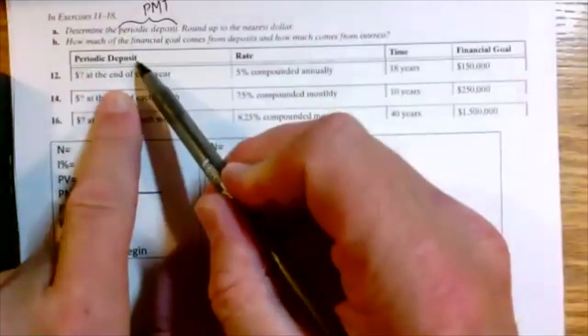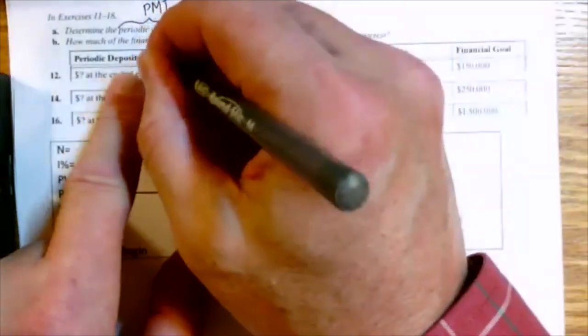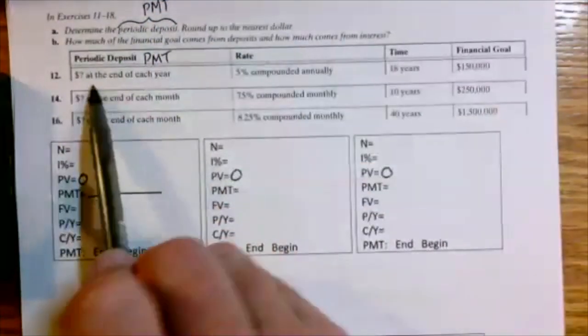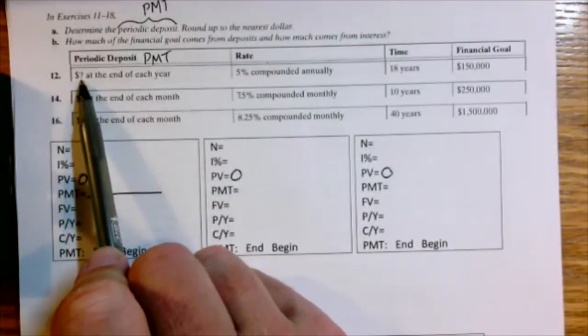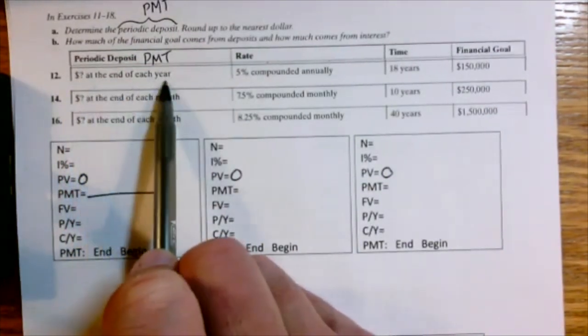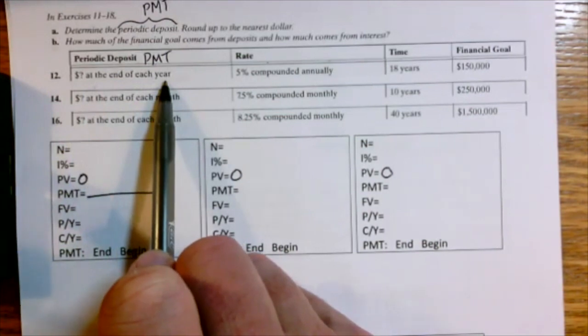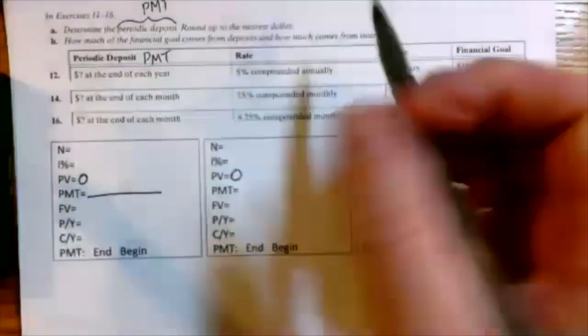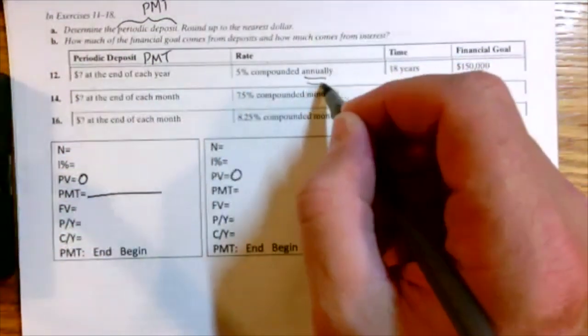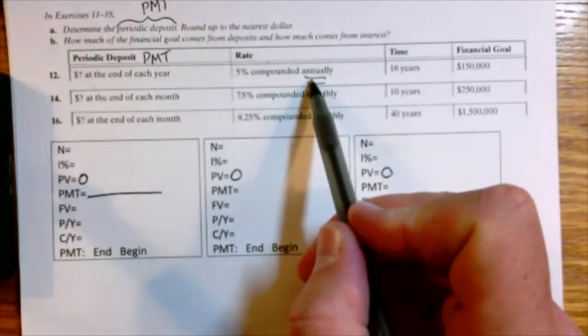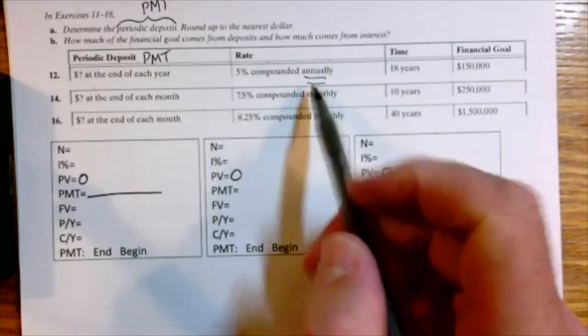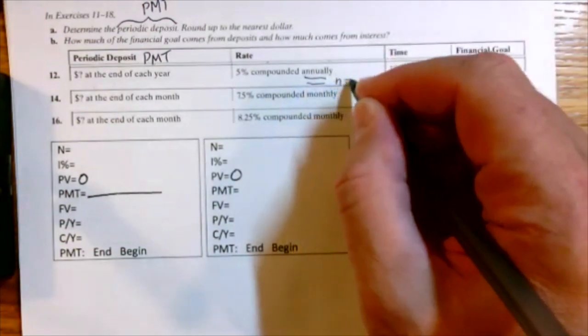All right, so the periodic deposit, this is the payment. And it doesn't give us the payment, but it does give us an important piece of information: at the end of each year, there's going to be one investment, one payment, one deposit made. That's confirmed over here where it says the interest is compounded annually. And that means that the compounding factor is 1.